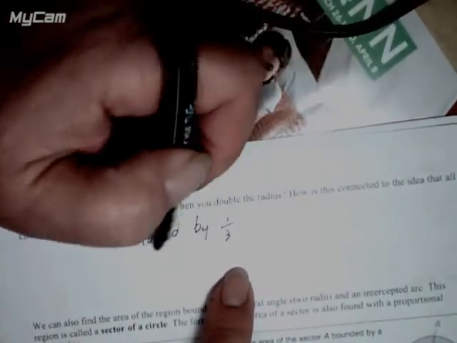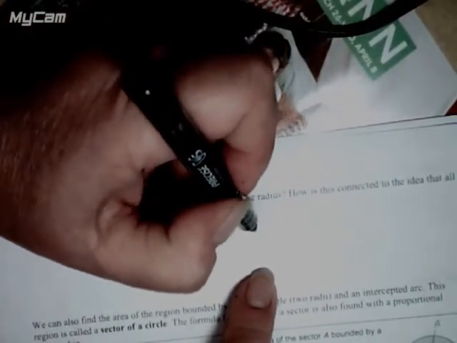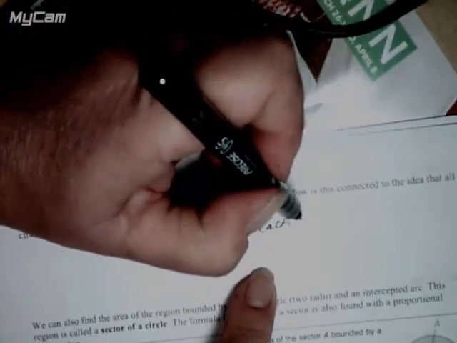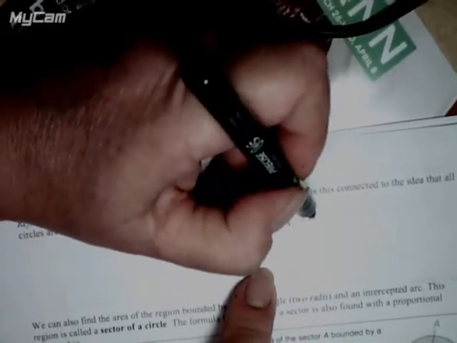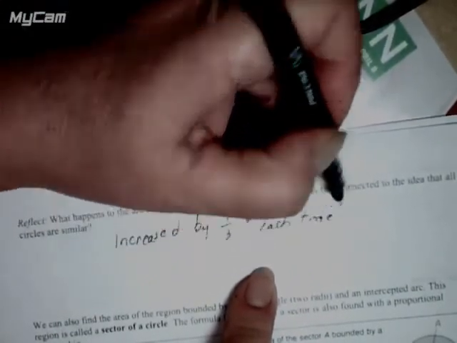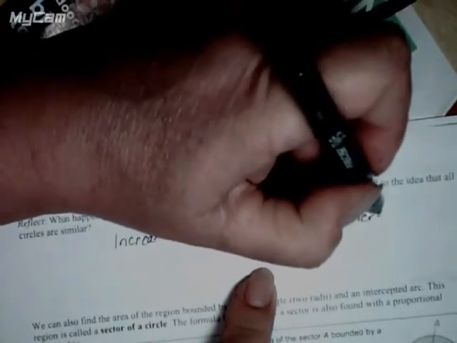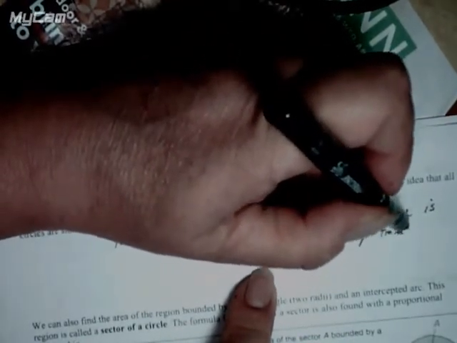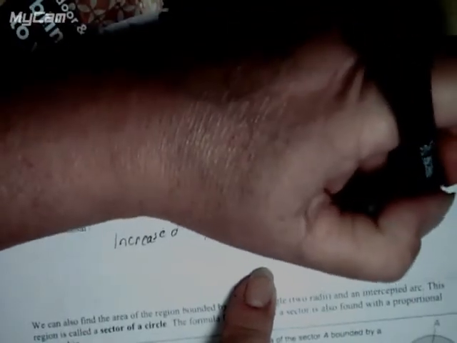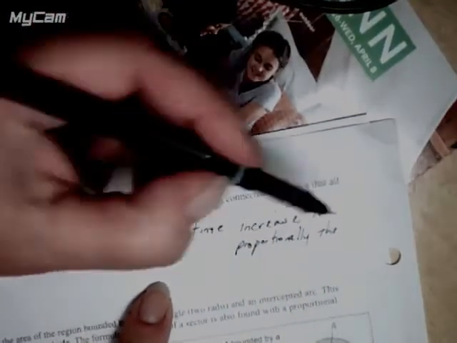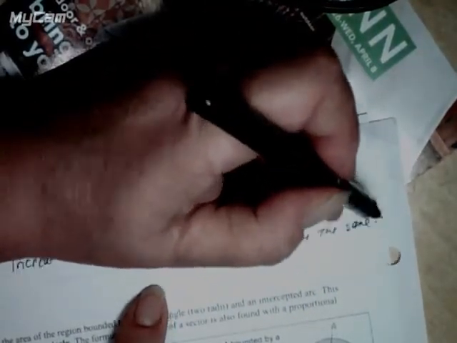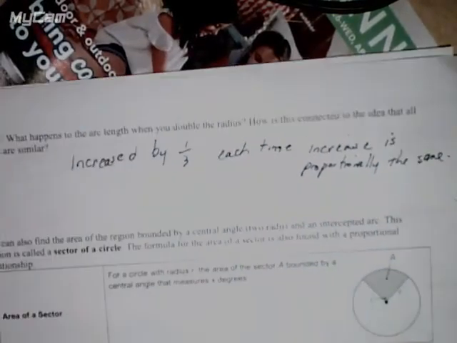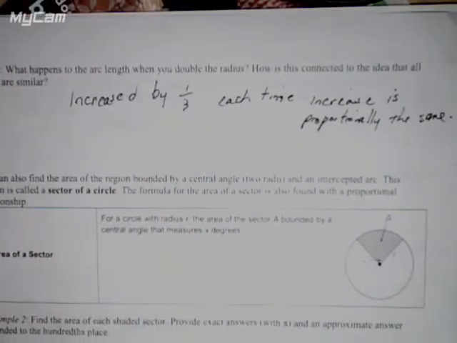How is it related to all things are similar? Each time the increase is the same, or in other words, is proportionally the same. Okay.